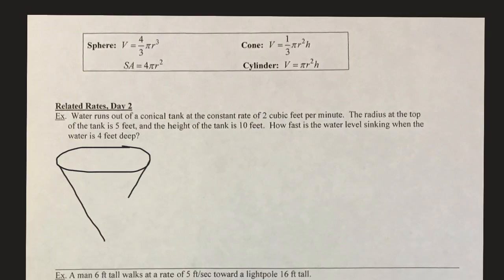With its vertex down, I mean, it's not a very efficient way to make a tank, but it works for the math, right? It's a very, very neat geometric way to do a tank. So we have a cone with its vertex down. The radius of the top of the tank is 5 feet, and the height of the tank is 10. So that's important to know. So we have a 5-foot radius and a 10-foot deep or a 10-foot tall tank.